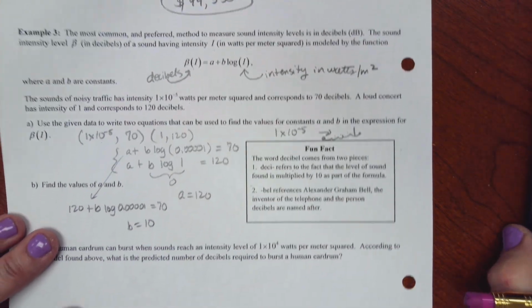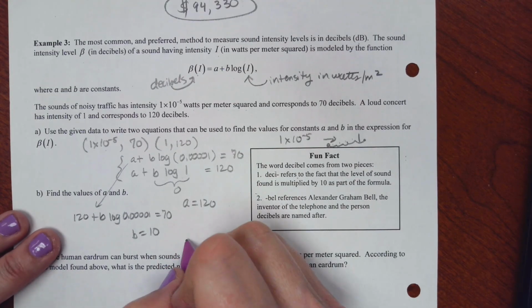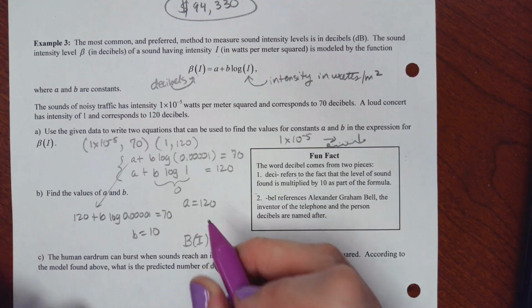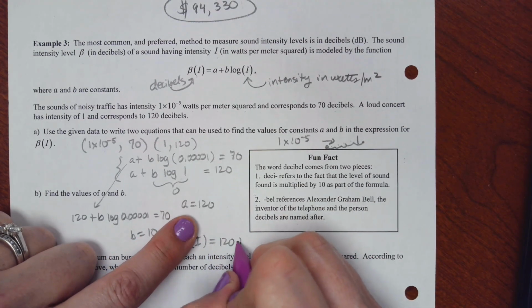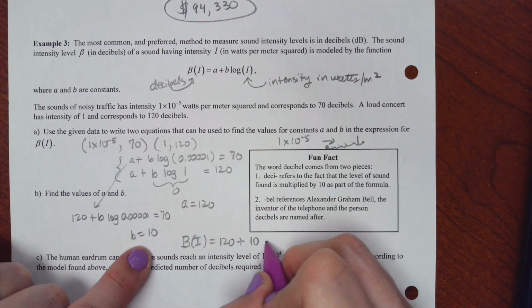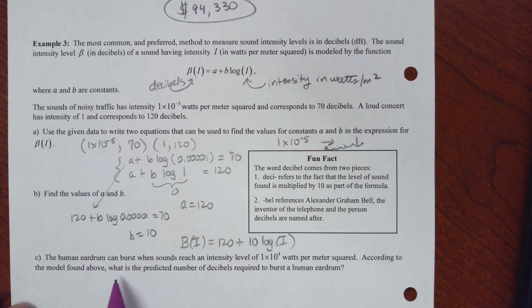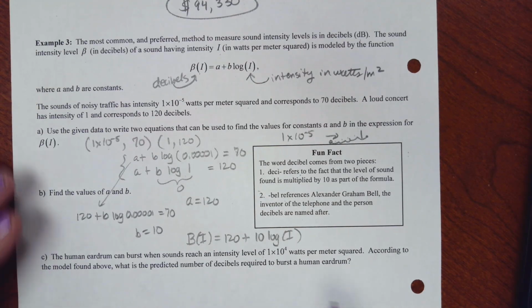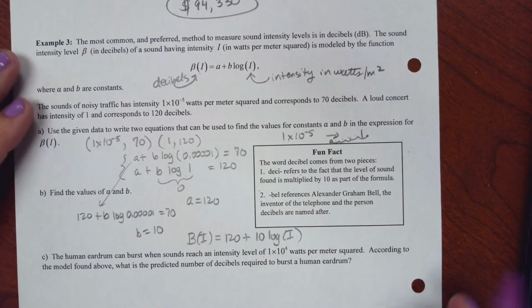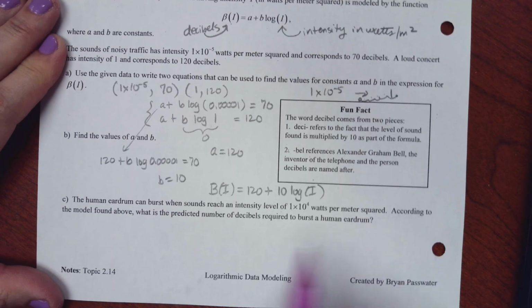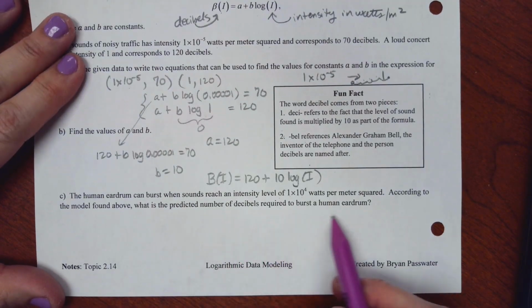All right, and let's see. So my equation is 120 plus B, 10 log of I. Okay, so the human eardrum is going to burst when there is an intensity level of 1 times 10 to the 4th. So according to the model found above, what's the predicted number of decibels?